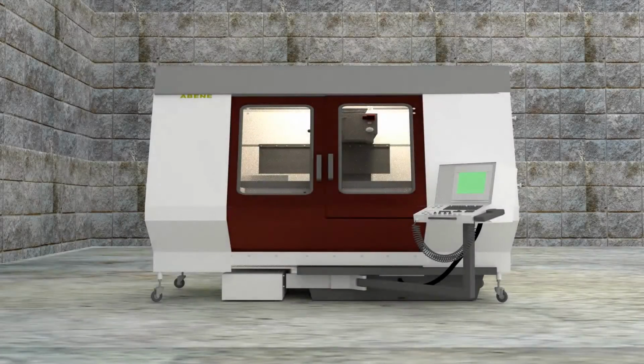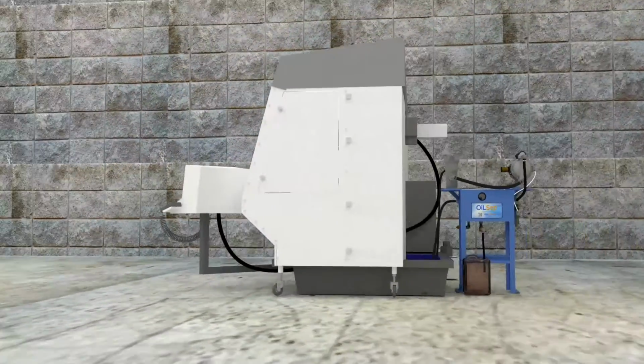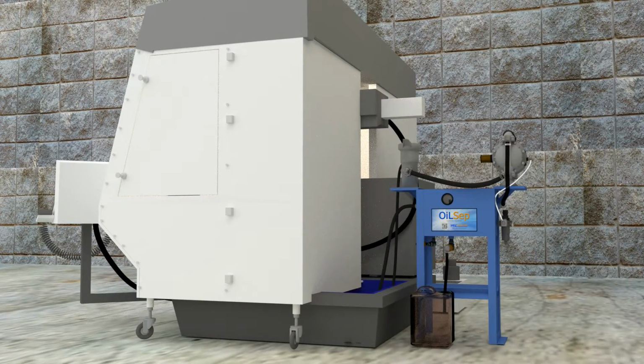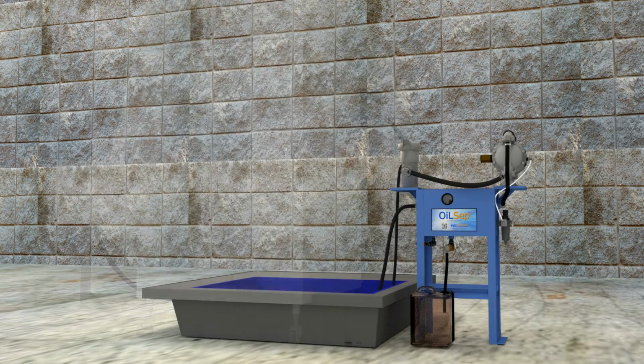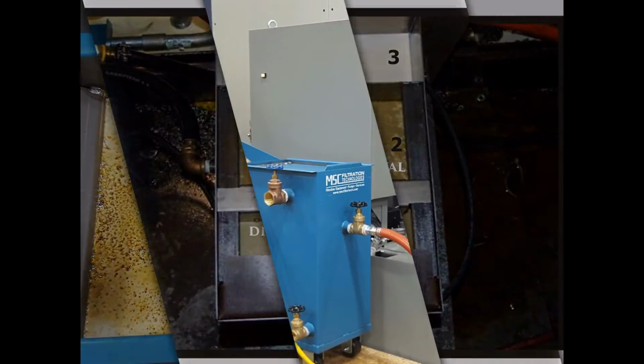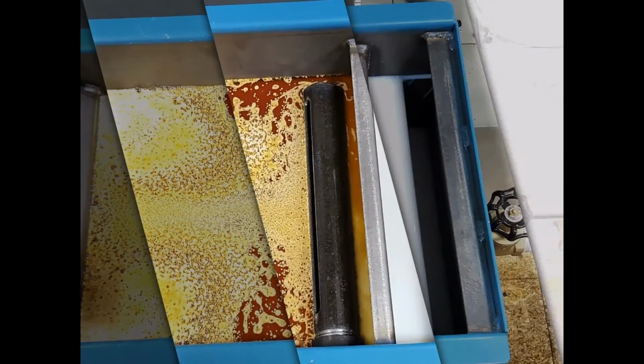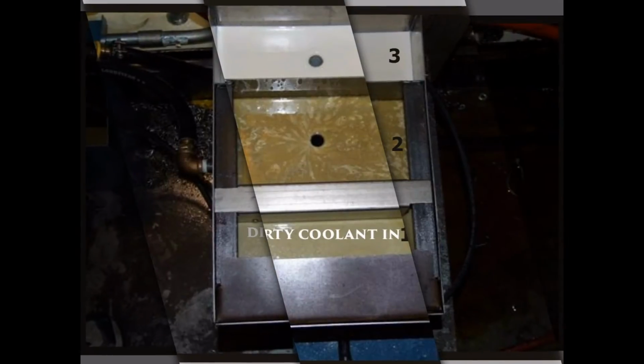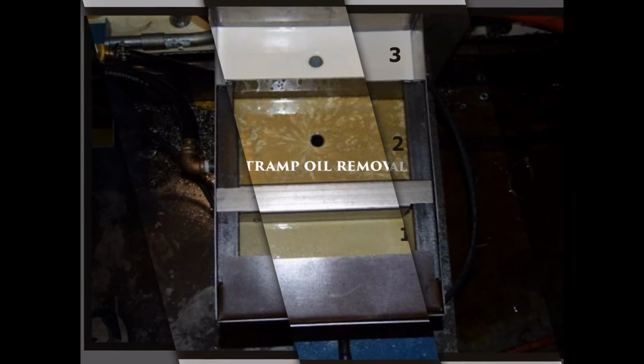The MSC Oilsep Tramp Oil Separator is designed to break this cycle by continually removing tramp oil from coolant sumps or aqueous-based parts washer systems, thus increasing coolant life and eliminating the need for constant machine cleanings.